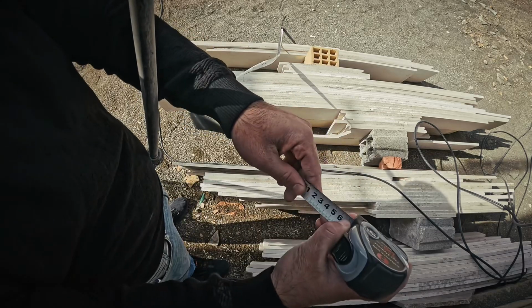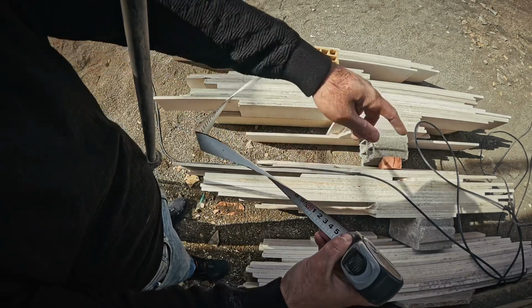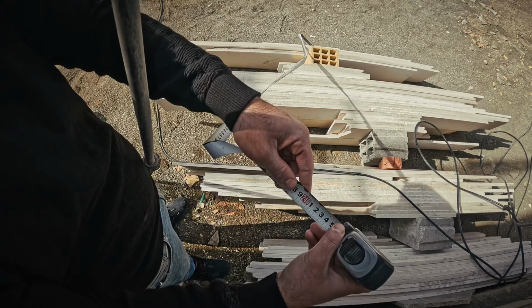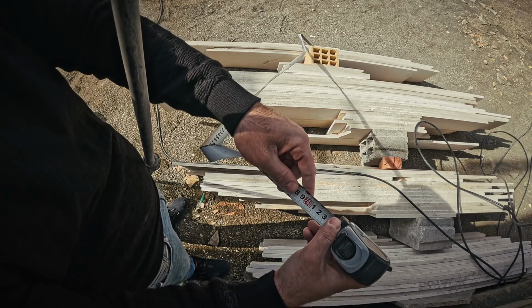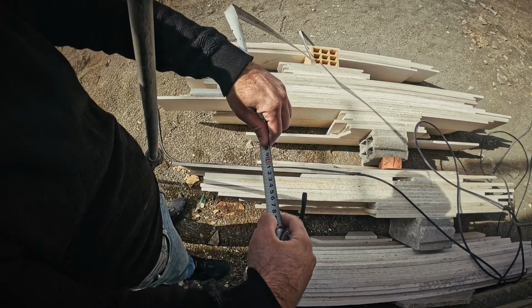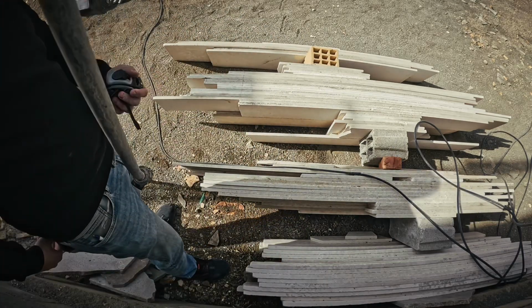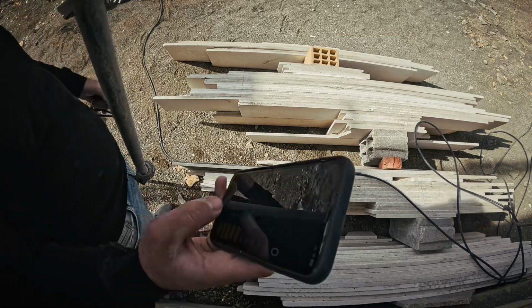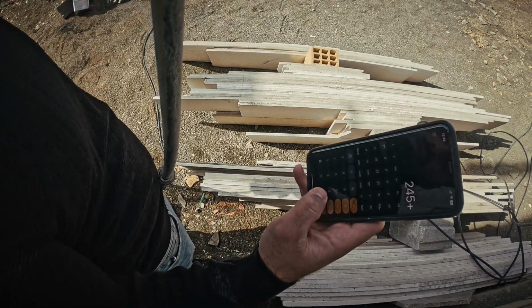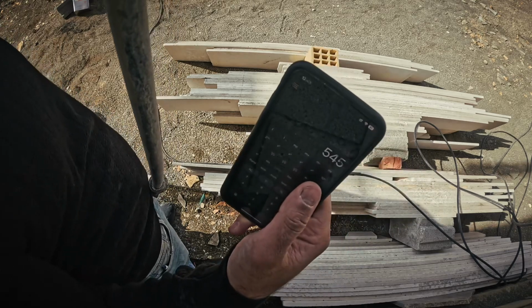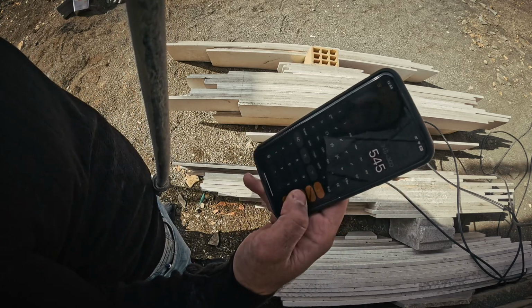And now we have 245 for the other end of the stones. And I'm going to sum this with the other 300 in my phone. 245 plus 300 in centimeters, 545 centimeters.